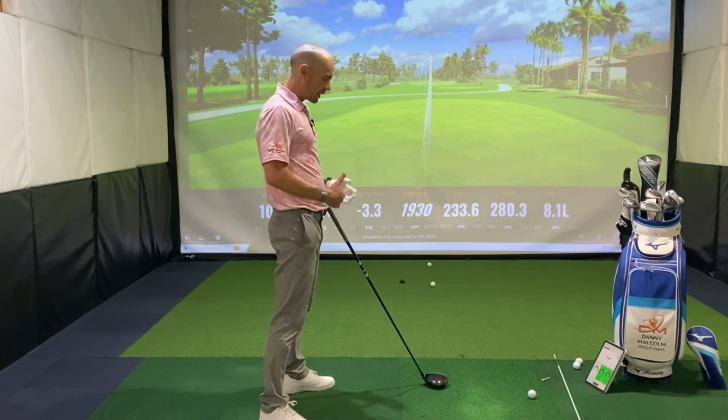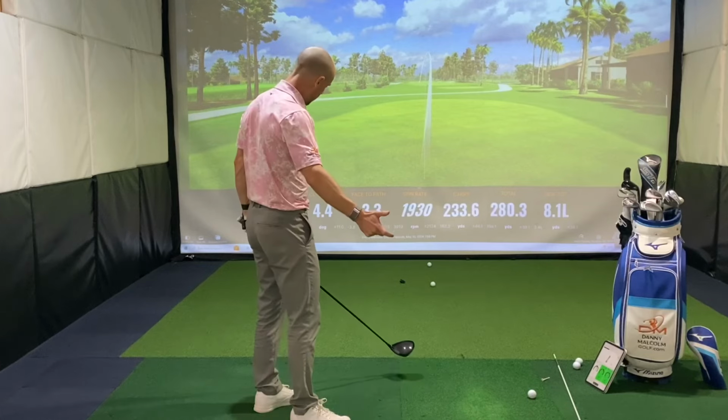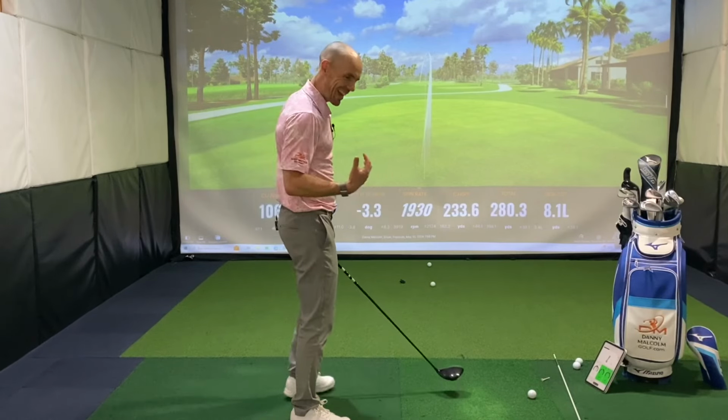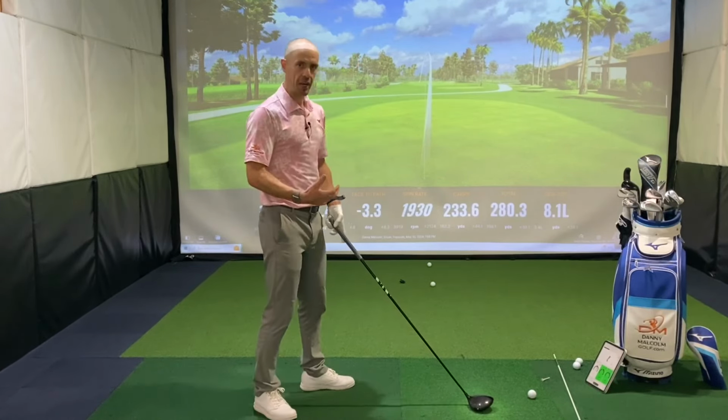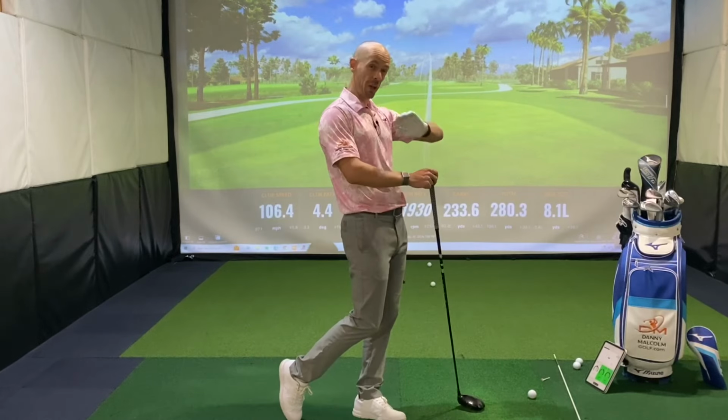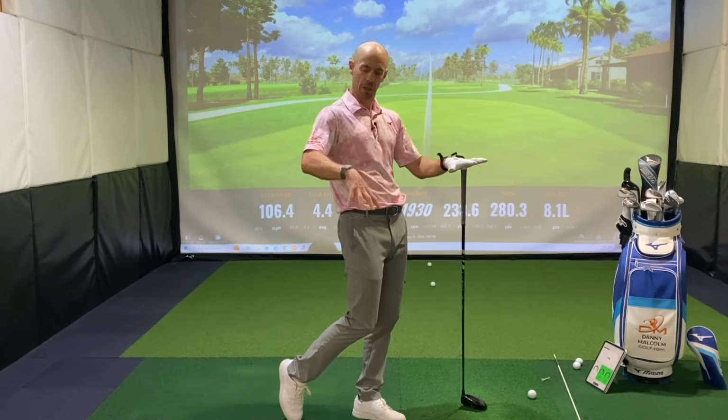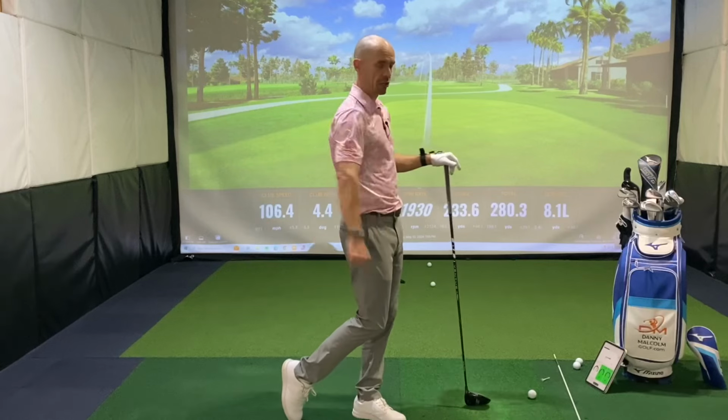If you've been a slicer for a lot of years, you're going to be aiming a lot to the left, for a right-handed player. Now you're going to have to get used to aiming to the right, because if we want to stop it going right, guys, we've got to swing it right. So let's set up to support where we're trying to swing.